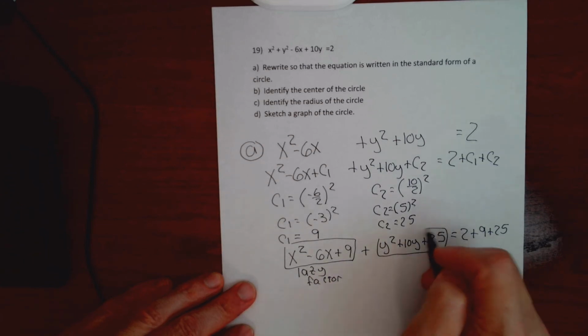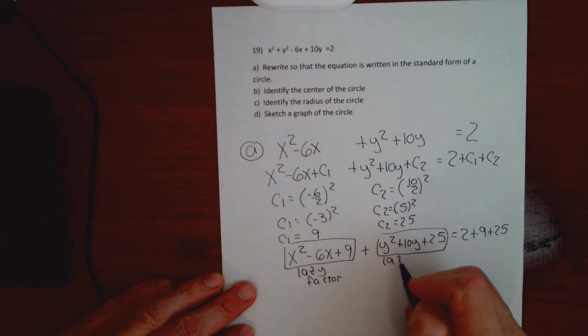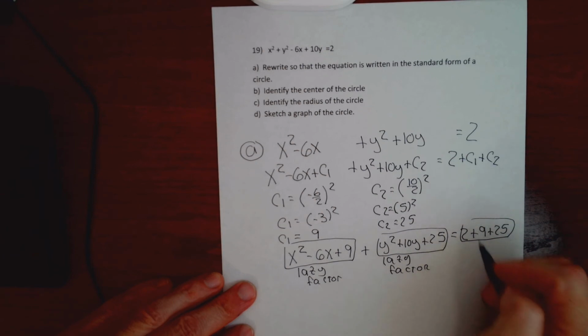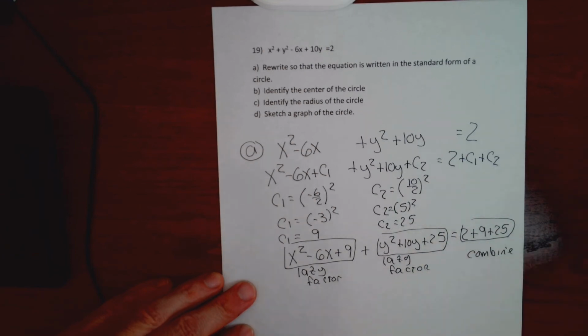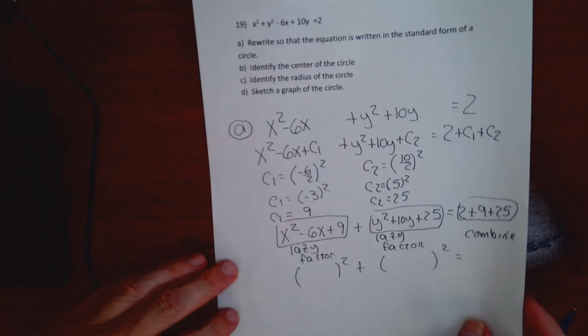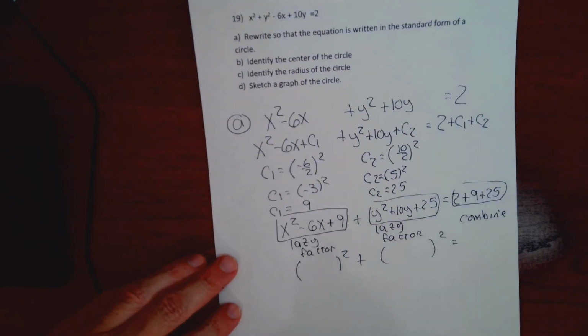There is a shortcut way to factor my group of y's. And I'm just going to add those numbers up. So always, the factoring can be written as one factor with an exponent of 2.